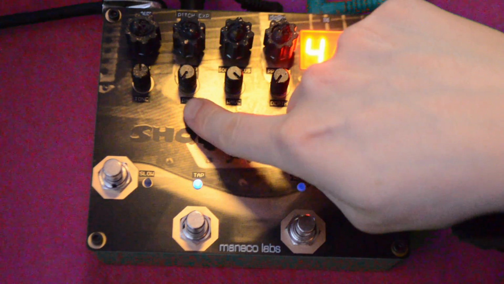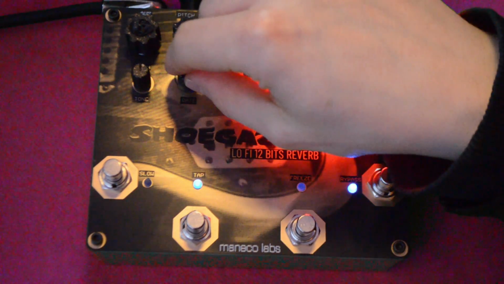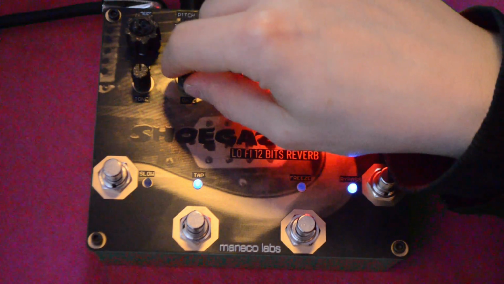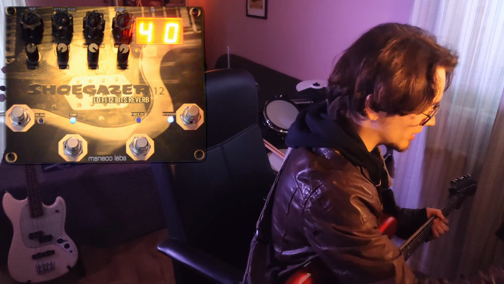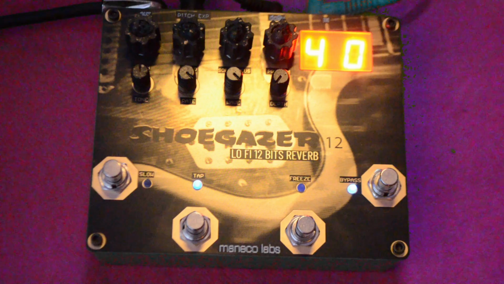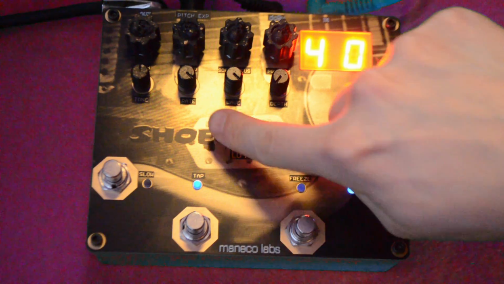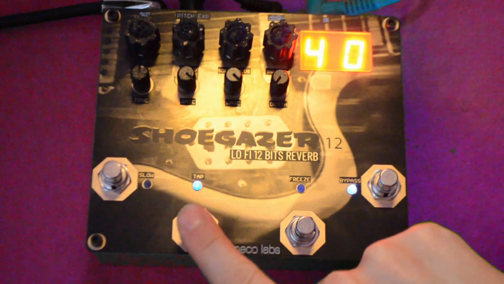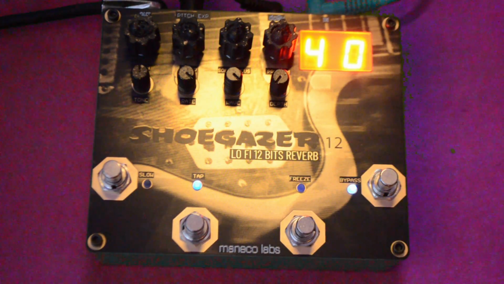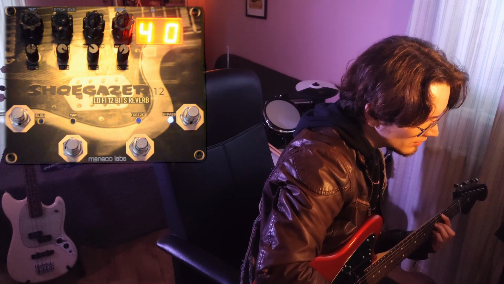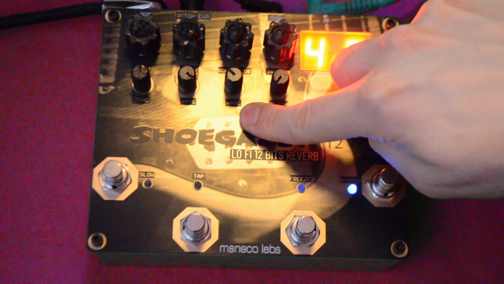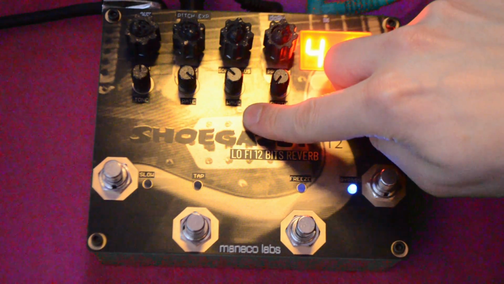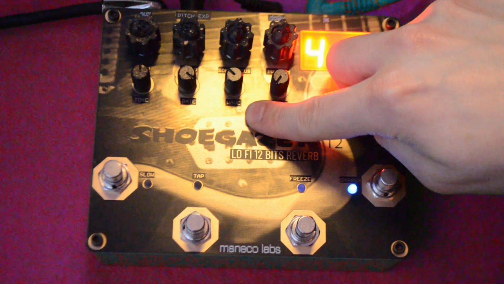Alright, then there's a rate control. So it controls the speed for the LFO that allows global pitch modulation. So yeah, let's see what that does. And I think you can also control the rate by tapping. Then you have a wave selector, so you can choose one of 8 different waveforms here.